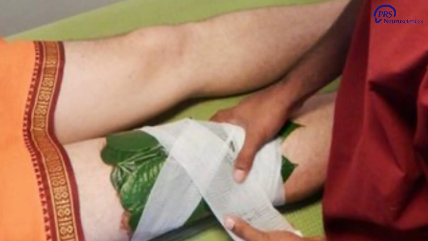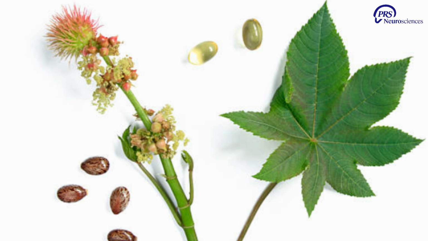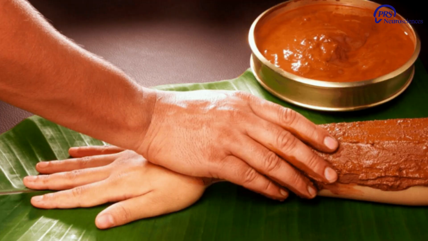If only a specific joint is involved, that is, localized spasticity, we usually apply Upanaha, an application of a paste. We make a paste of Vatahara drugs, the drugs which reduce Vata, apply it to that region using a banana leaf or castor plant leaf, and tie it tightly with a cloth. The paste is kept for around 12 hours. This helps in reducing local spasticity.